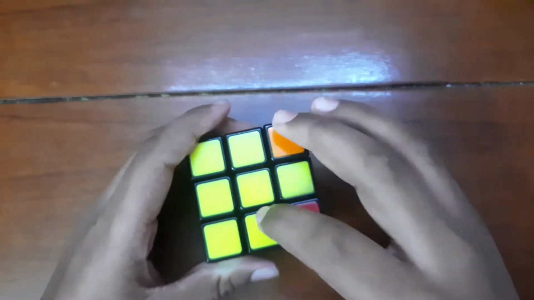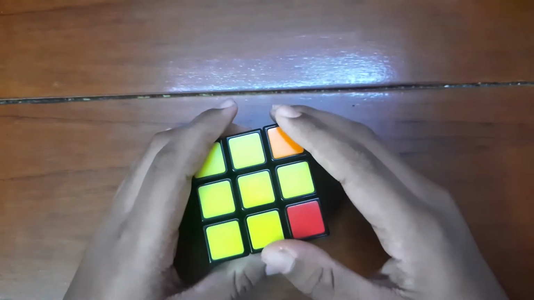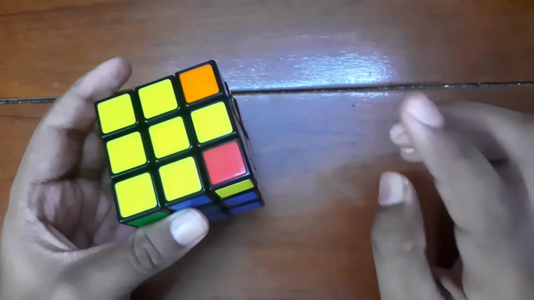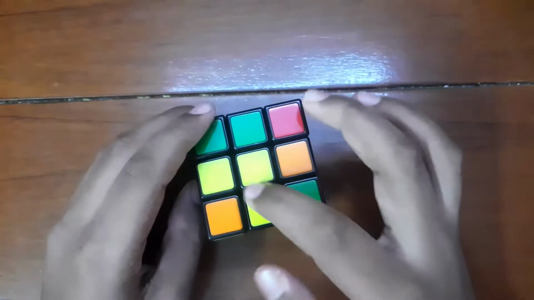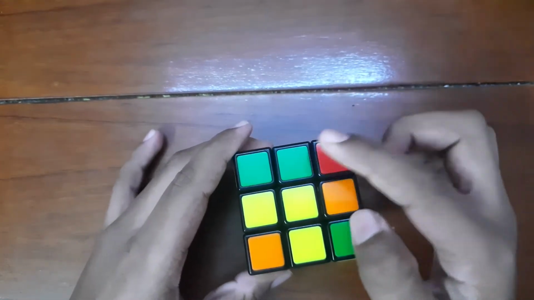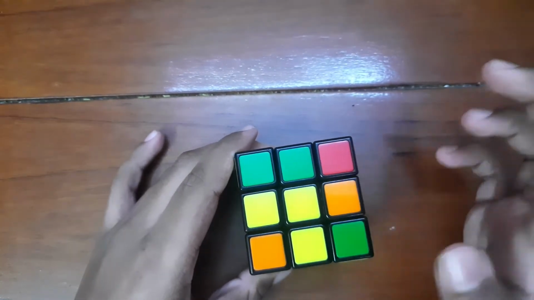Now, if the plus is already there for you, you're lucky. But if it's not there, I'm going to show now. Now, in some cases, your plus will not be solved. So now our next mission is to create a plus here or a cross.